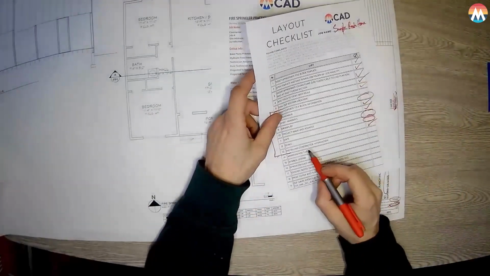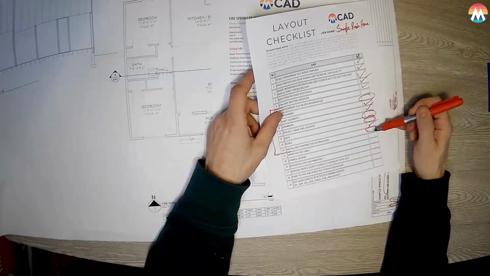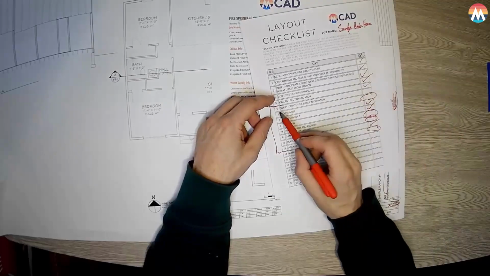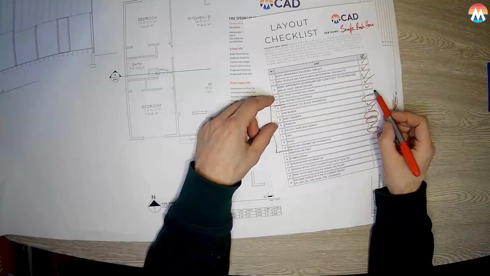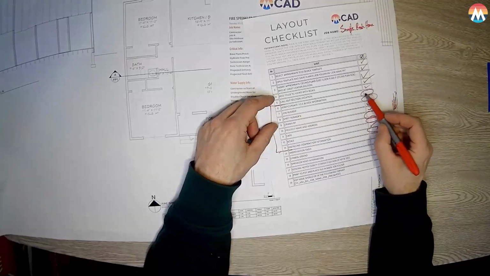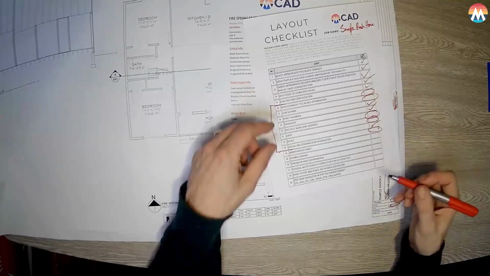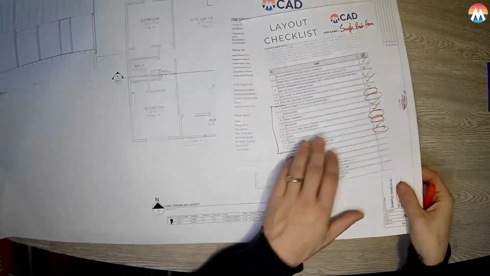So basically, we have 1, 2, 3, 4 items that need to be completed before we can say that the title block information has been updated, okay? So we can't check this one off until these 4 are checked off. Now, moving on, we go to abbreviation table.